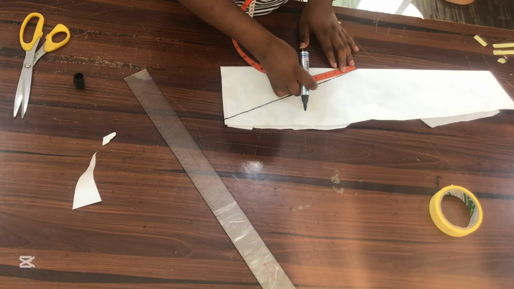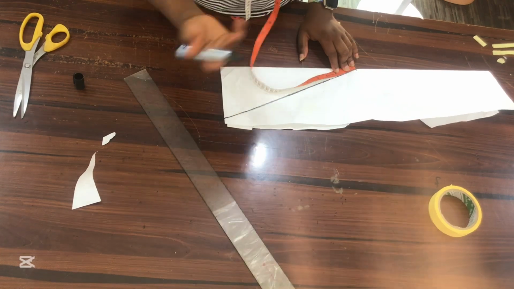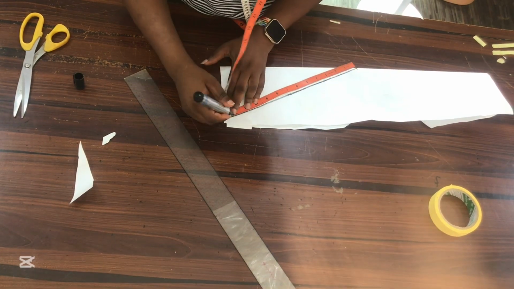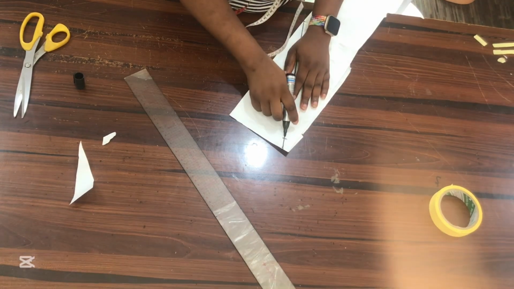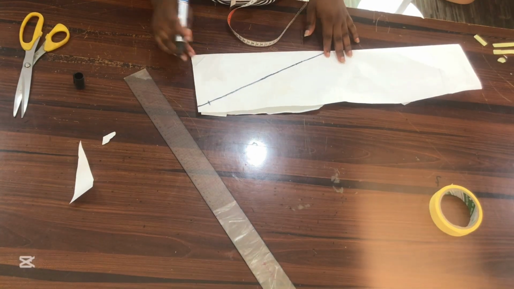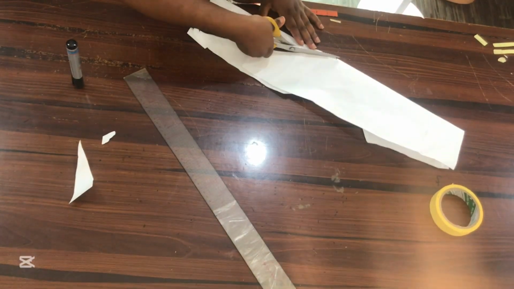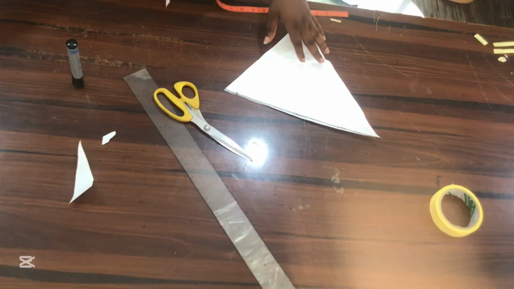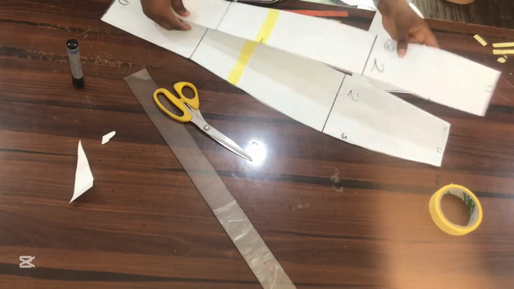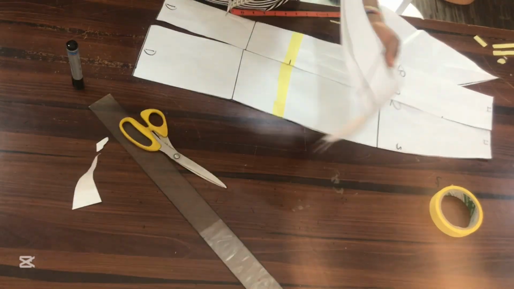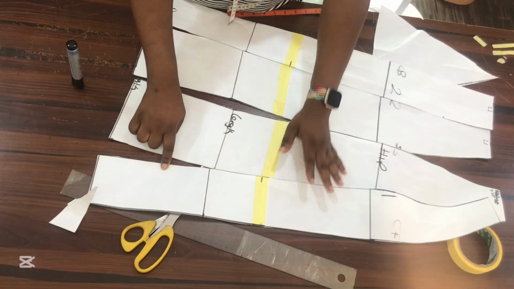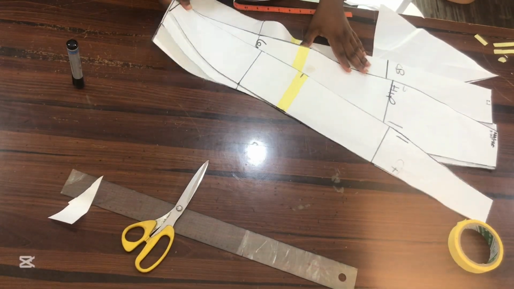Then I'm also going to be determining how many godets I'm going to be using. So for this one, I'm going to be using 8. After counting, it is 4. So 4 multiplied by 2 will give us 8. So I'm going to be cutting 8 godets for this gown.